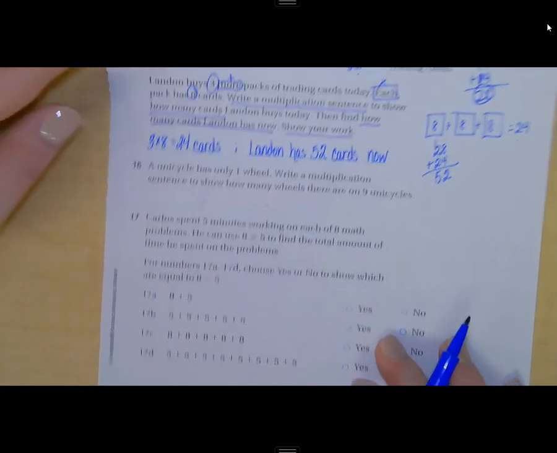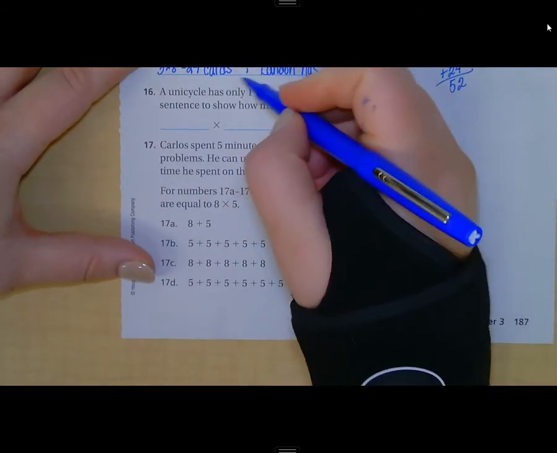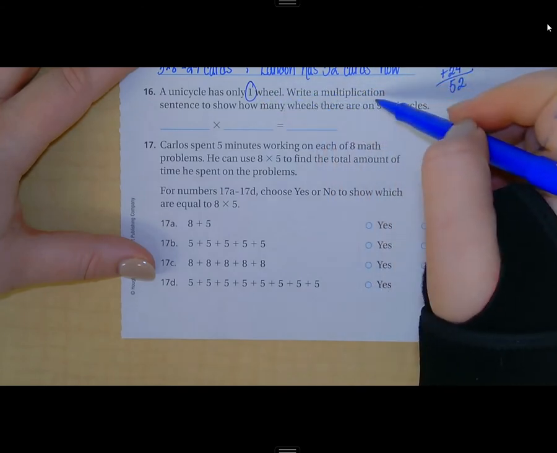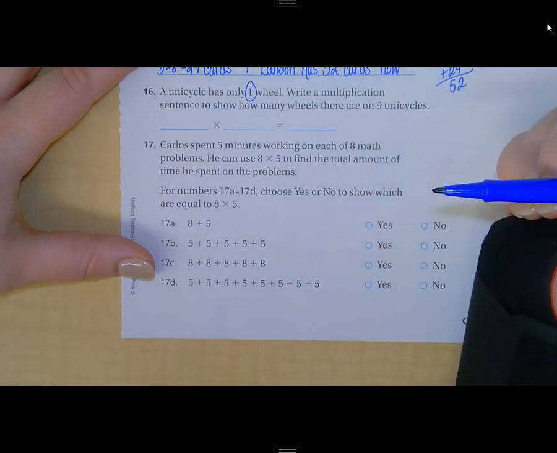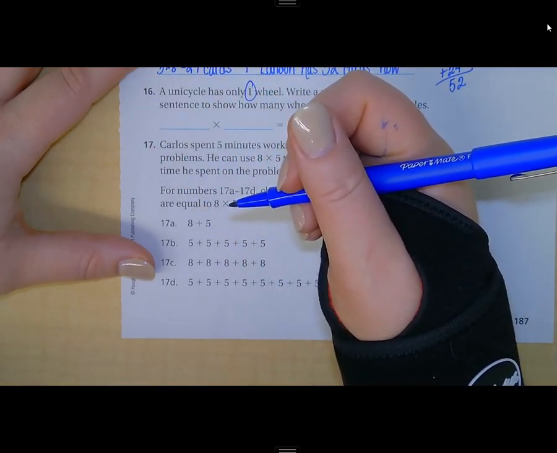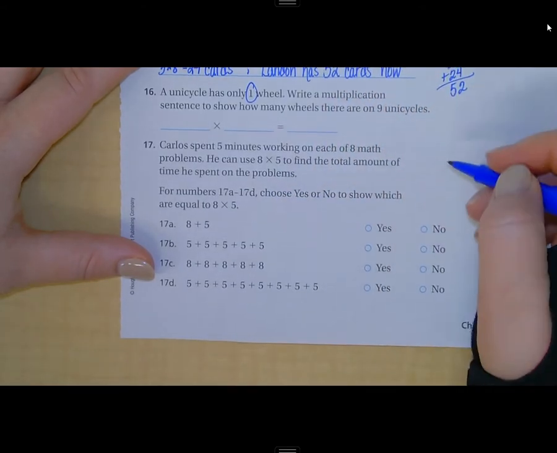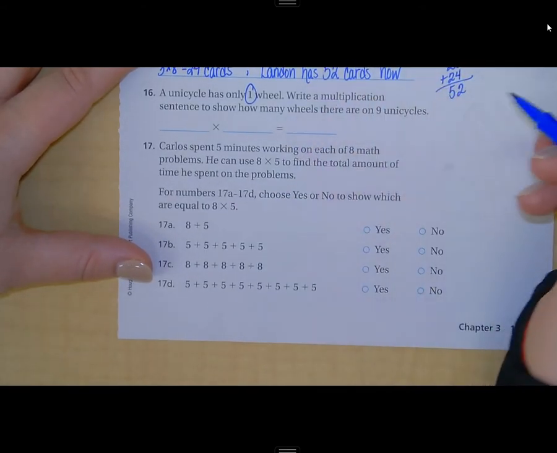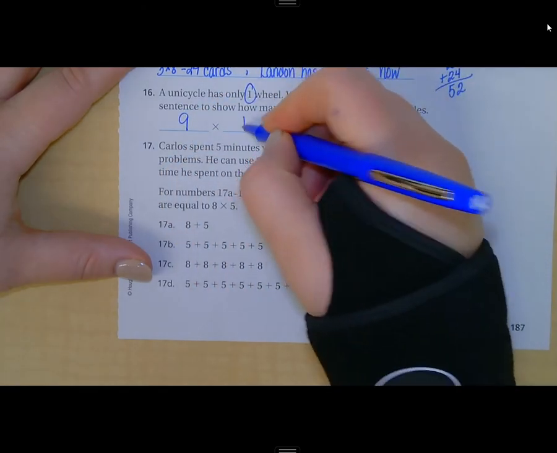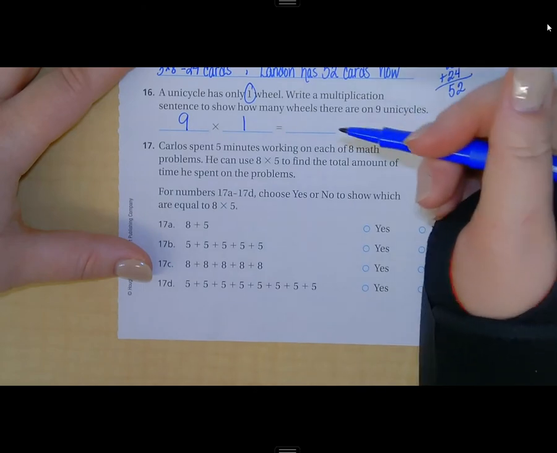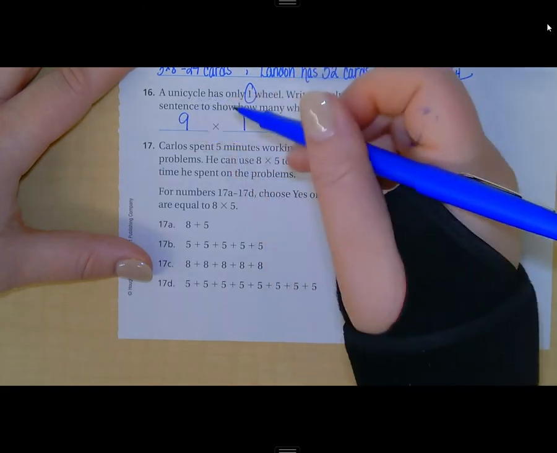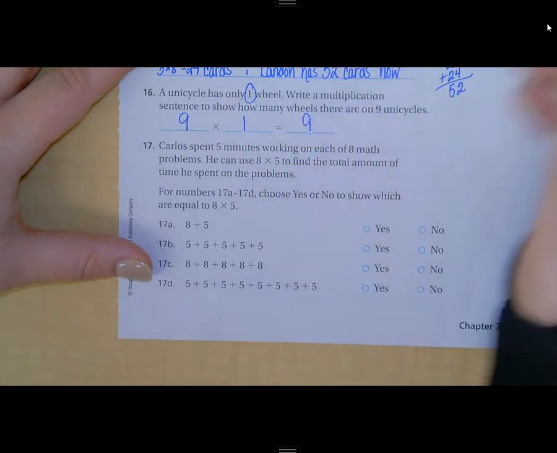All right. Number 16. A unicycle has only one wheel. Write a multiplication sentence to show how many wheels there are on 9 unicycles. Okay, so let's think about that. What's our group? Our group would be the unicycle, right? So I have 9 unicycles or 9 groups. And each unicycle has how many wheels? 1, 9 groups of 1. And I know that the identity property of multiplication tells me that any number times 1 equals that number. So 9 times 1 equals 9.